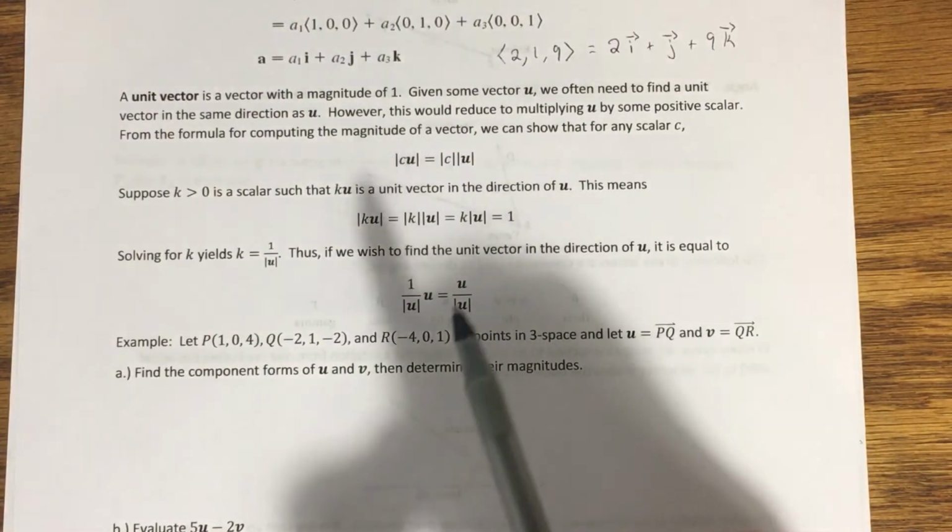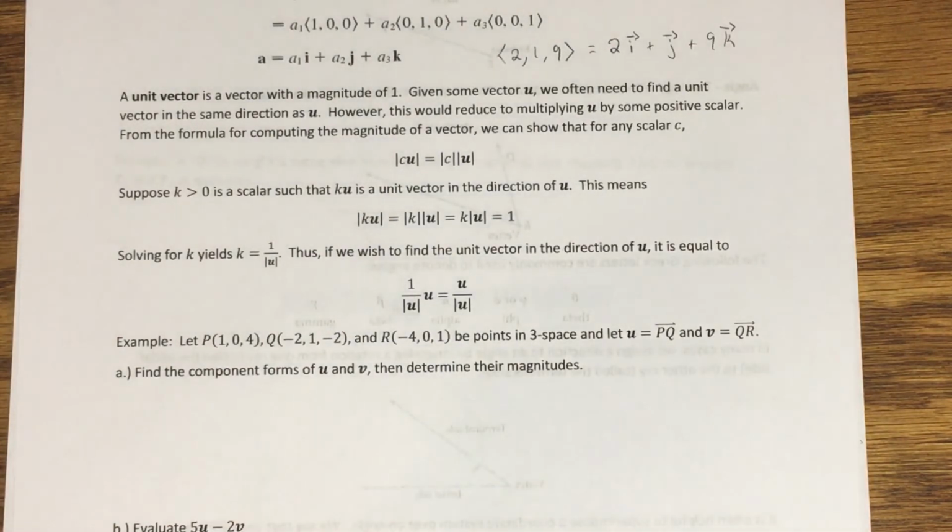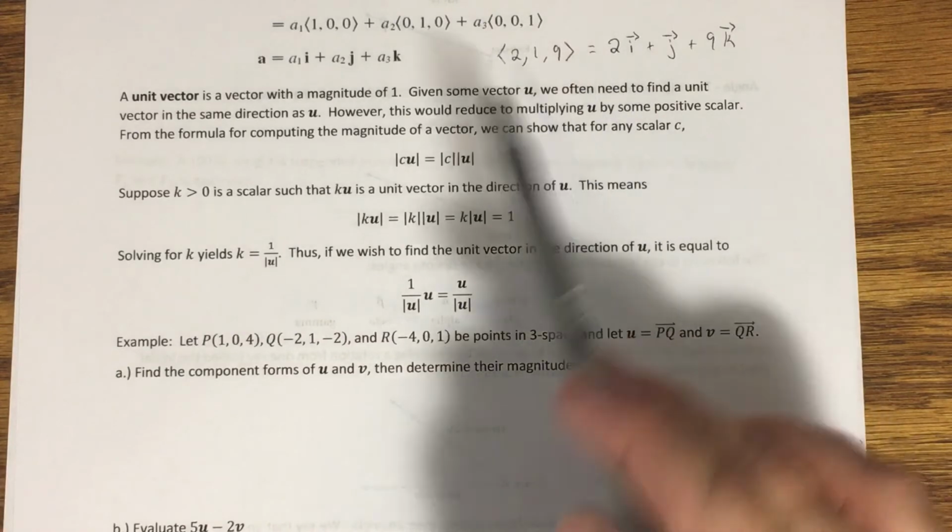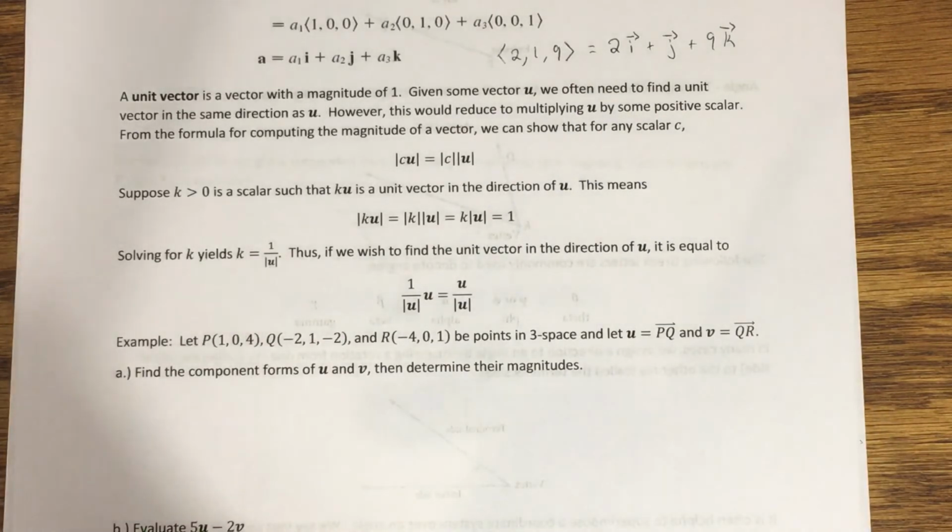How do we do that? Well, one thing I do know from what we talked about with scalar multiplication is that if you multiply a vector by a scalar, specifically a positive scalar, it doesn't change the direction of that vector. It only scales it. So it seems to make sense that if I can find the right scalar to multiply u by, it will shrink u or expand u to a vector that has a length of 1 but never actually changes its direction. And that's what we're looking for.